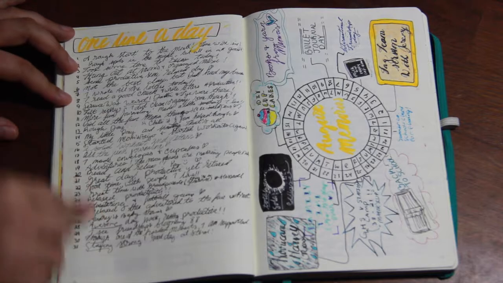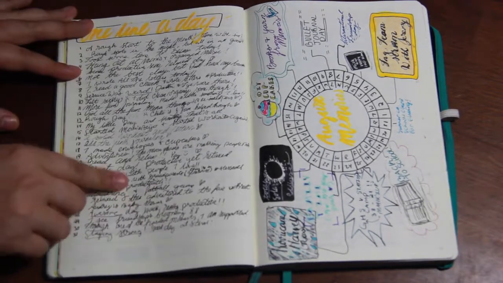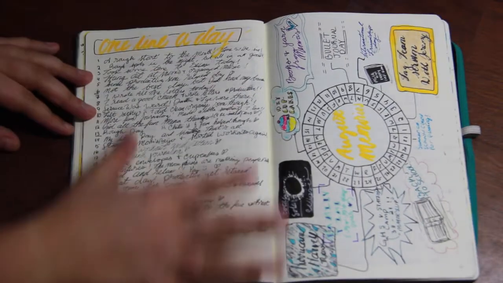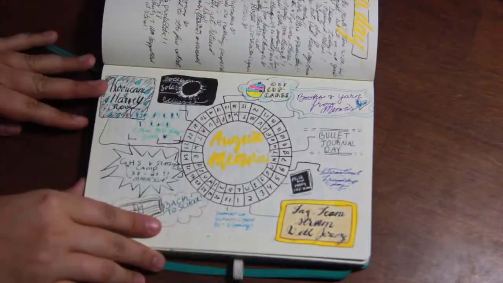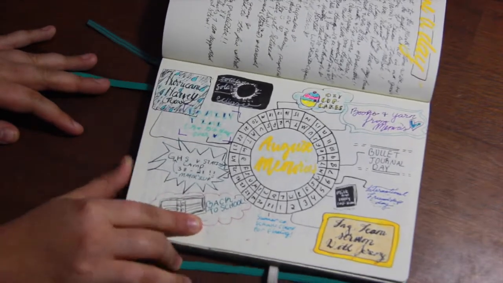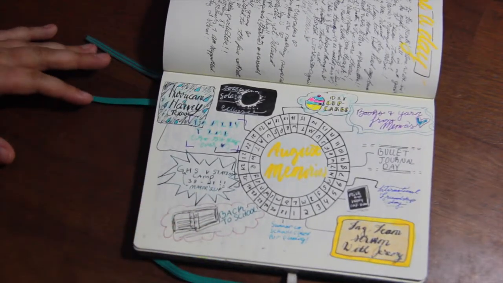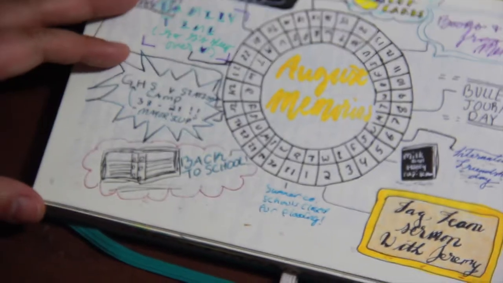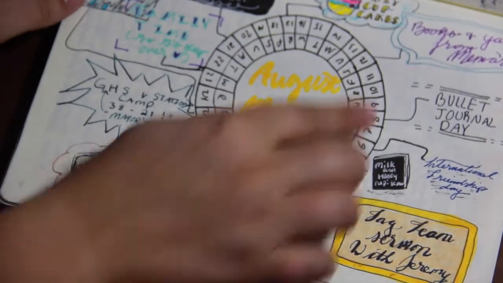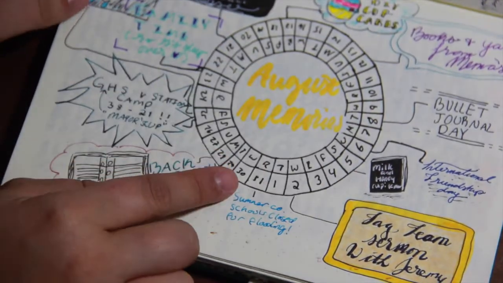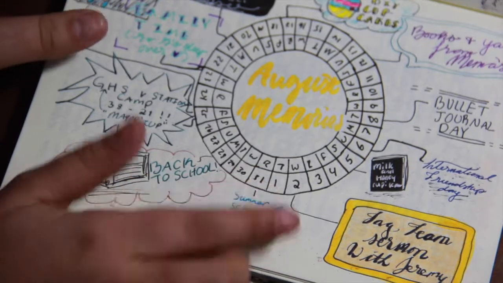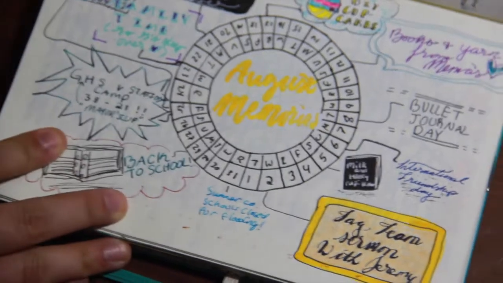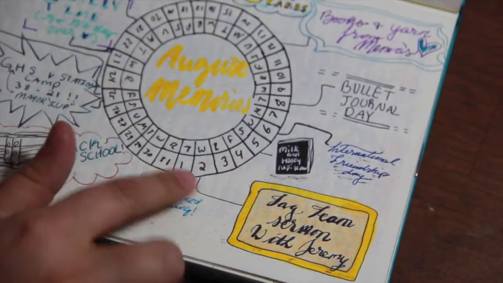Then flipping over, we had my 1 line a day, which I was using 2 different fountain pens at this point. One of them ran out of ink or stopped working correctly or something. But I really liked this idea here, and that was the August memories. So I didn't really like doing a bunch of doodly type things, so I ended up doing this so that I could doodle when I wanted to, but I didn't have to. My memory spread. So I did a circular monthly, but instead of putting in my events and things, I just wrote in different things.